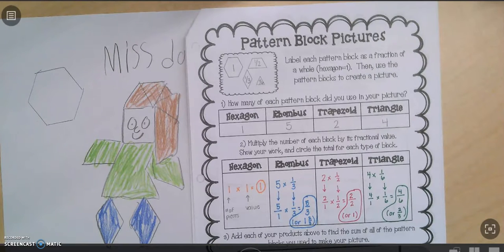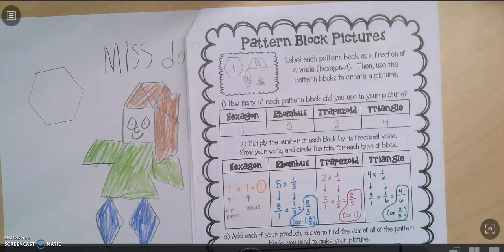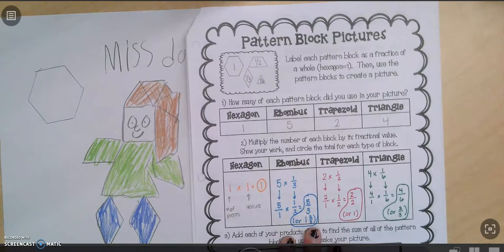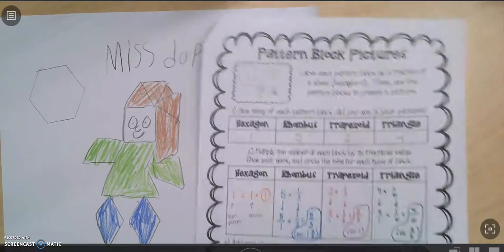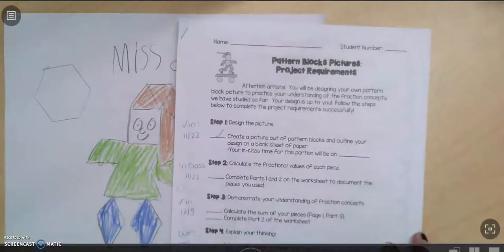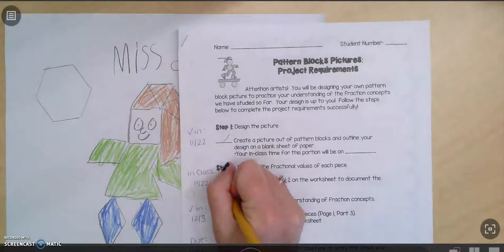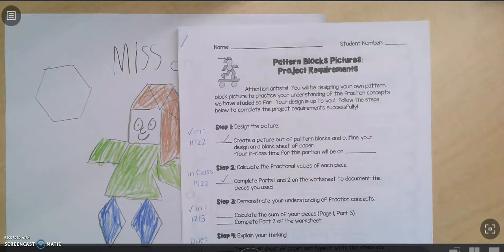If you have any questions, you can double check the directions video, the rubric video. You can email me. If you want to see more examples of multiplying a fraction by a whole number, you can also check that out in the Multiply Fractions playlist that's posted here and to the Pattern Block Picture Project page. But that is how you do step 2. After you've finished those values, you can go back to that beginning part and you can check off step 2 because we are now officially done with the first half of the project.